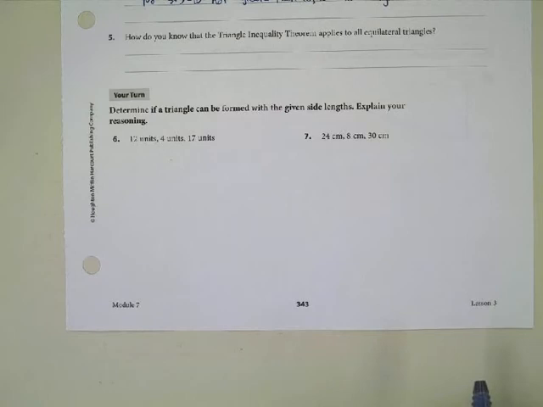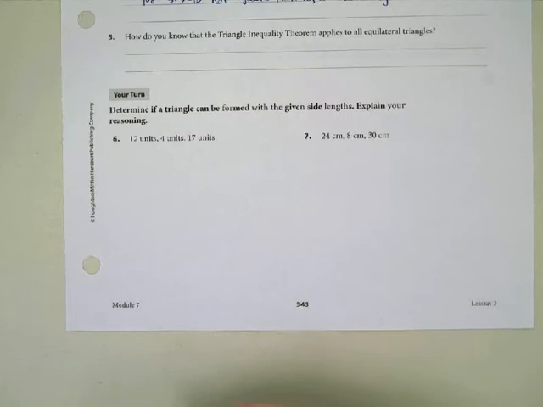So let's see here, Julia, number 6. What do you say? No. Nope. Okay. And so how does it fail? Because 12 plus 4 equals 17. Wait. 12 plus 4 is not 17. 16, which is not greater than 17.